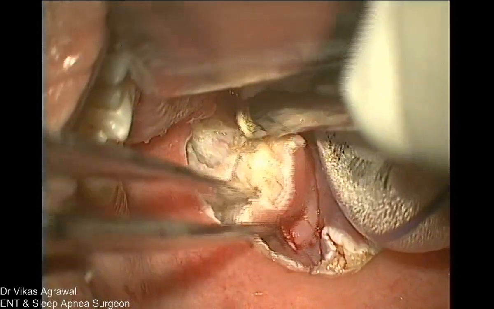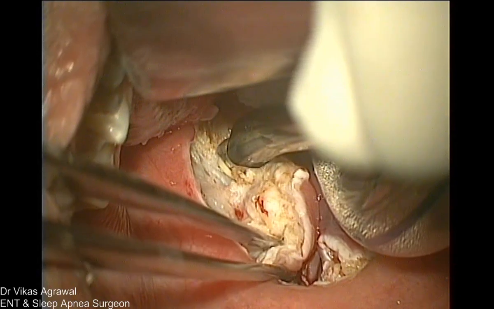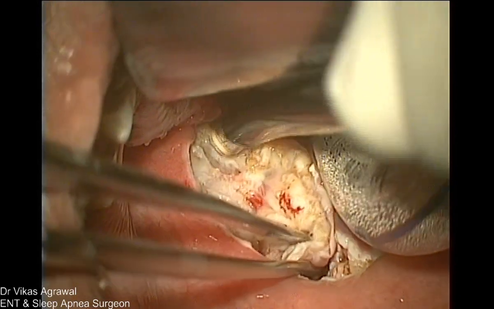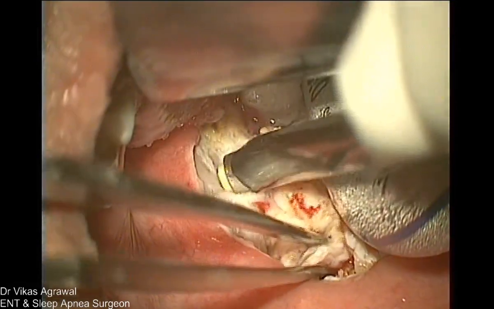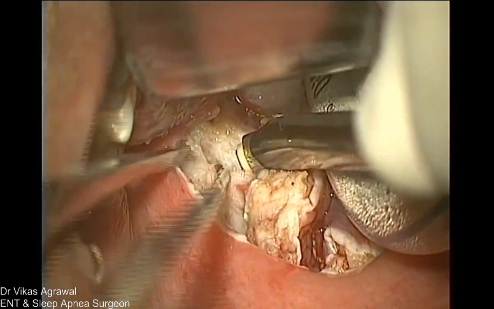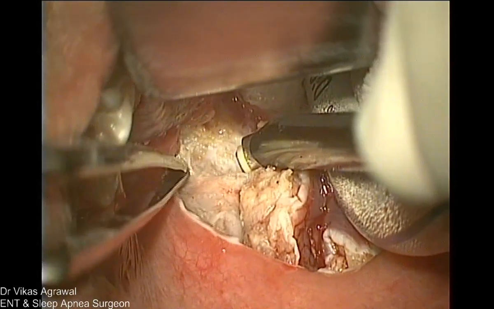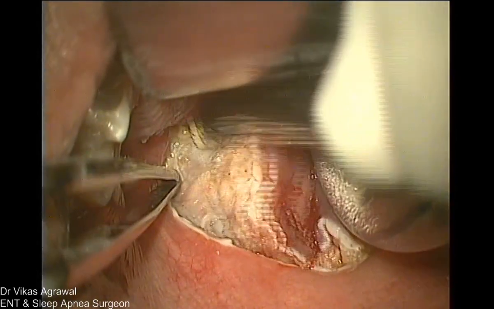Okay, and you can see one more vessel here. Can you see this? Yeah. So I'll coagulate that in the whole extent. That was an accident, so need not bother. We know what to do if it happens. So that was just an accident. Our aim is not to expose the tonsillar artery. We know that the tonsillar artery was there.